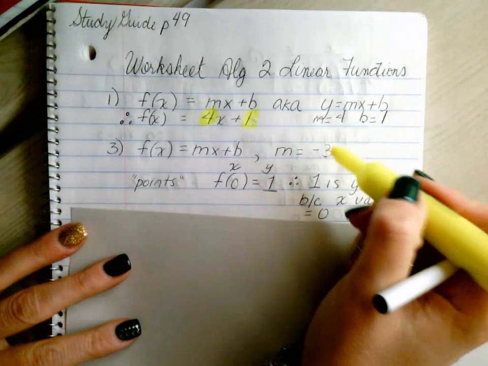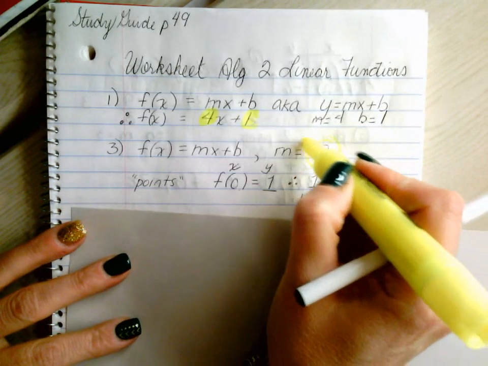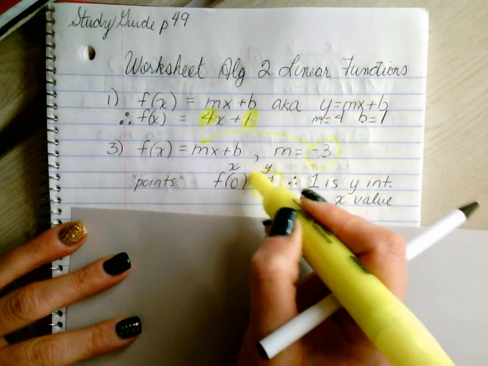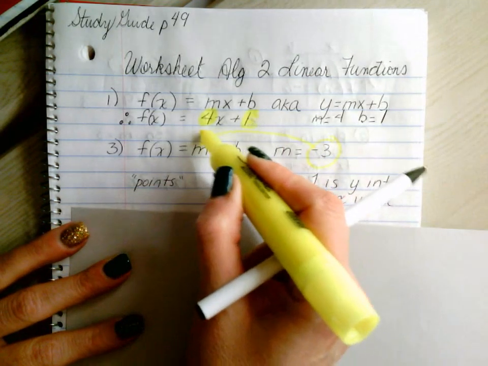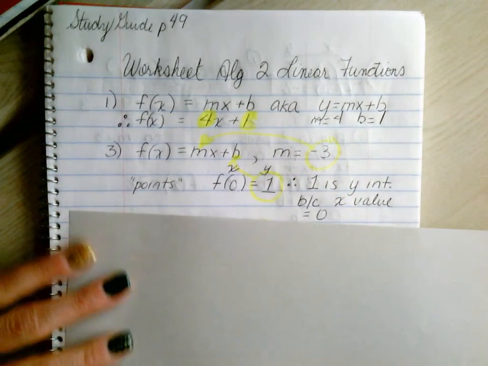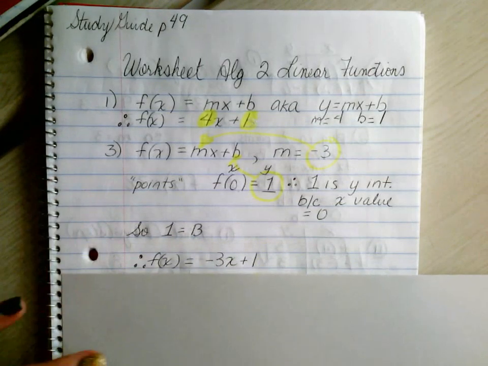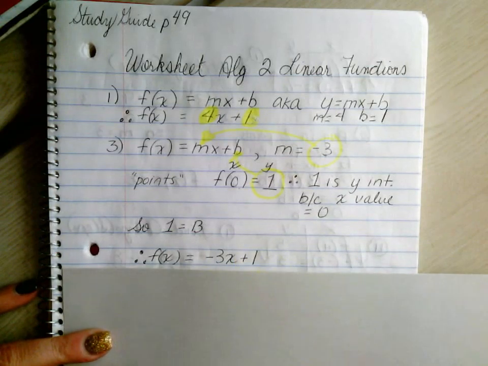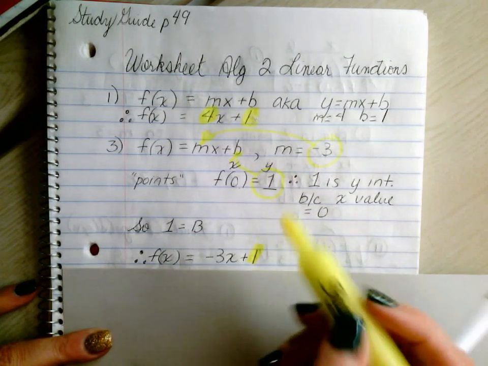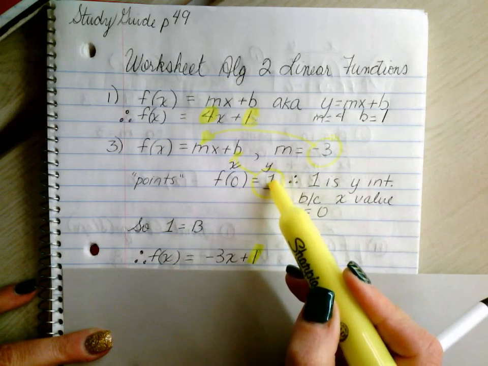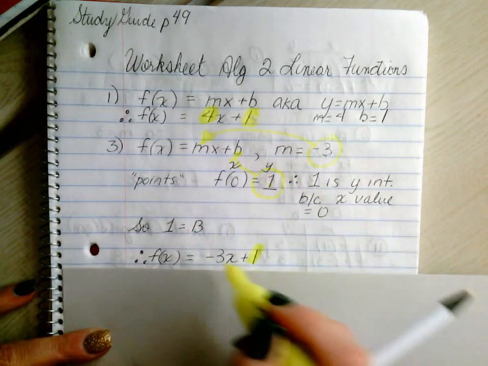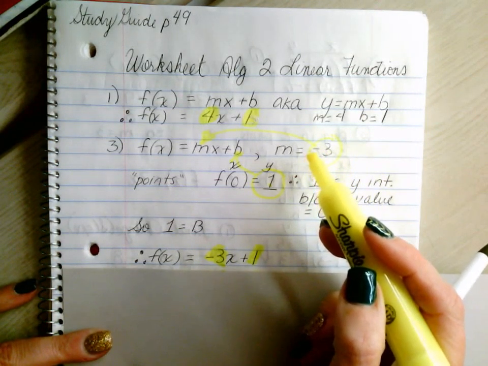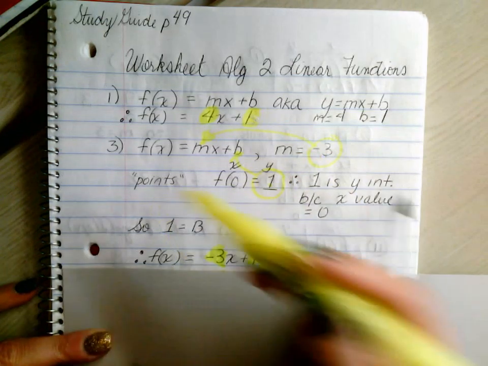So I now know that I can insert my slope here, and I can insert my intercept here, just like we did in lesson 3.1 through 3.4. Your result is f of x is -3x plus 1. 1 being the b value, because the x value is 0. And -3 being the m value, because they straight up told me that. Okay? This is number 3.